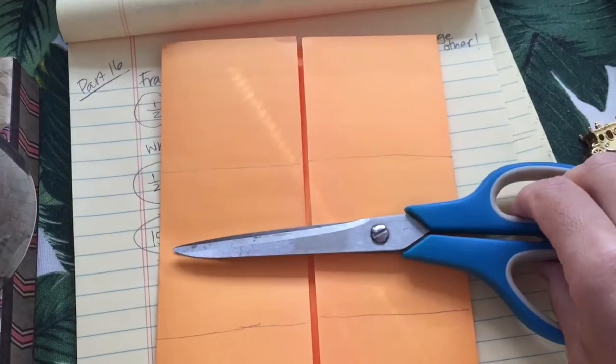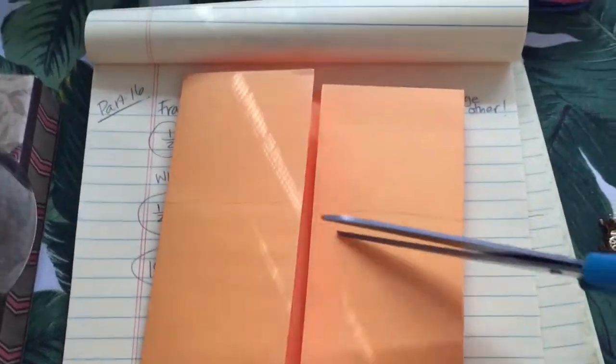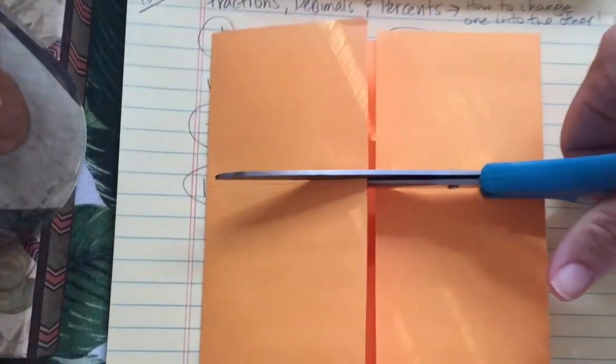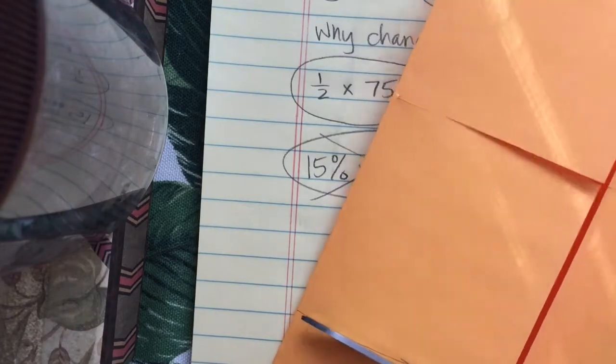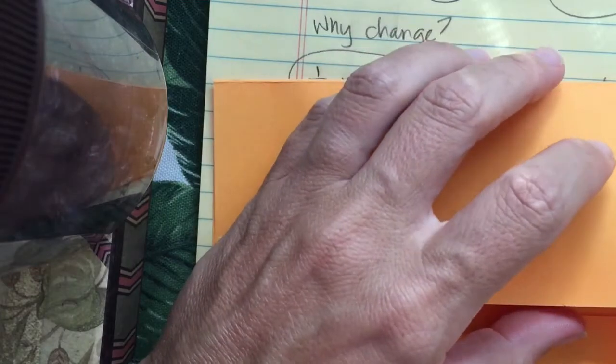Next thing you're going to need is a pair of scissors or a knife if you've got a Gerber knife or something. And then you're just going to cut where your lines were. I am not a big arts and crafts person.